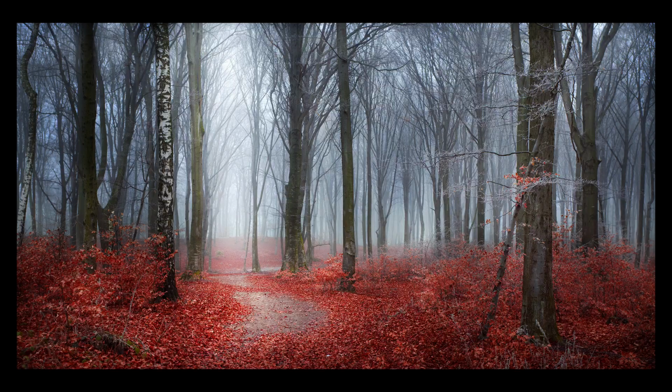And as you can see, I like clean forests. I like working with forests where I can see the floor of the forest, I can have a clear trail, and I'm having the trees on the edges as guardians, and these trees are guiding the viewer into the photo.